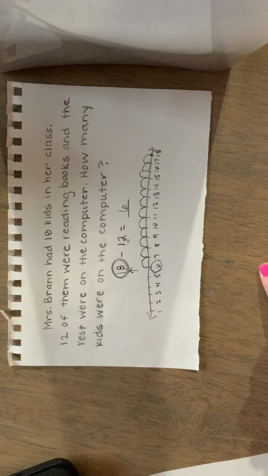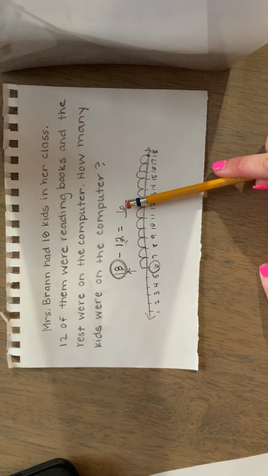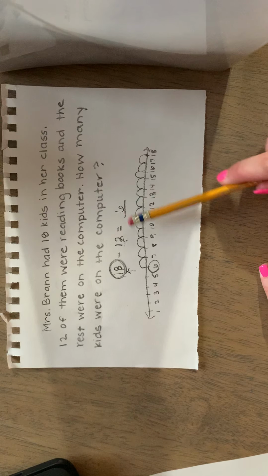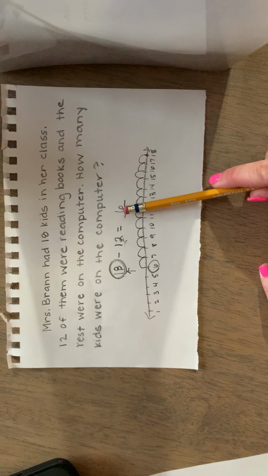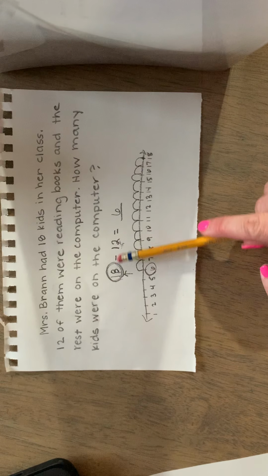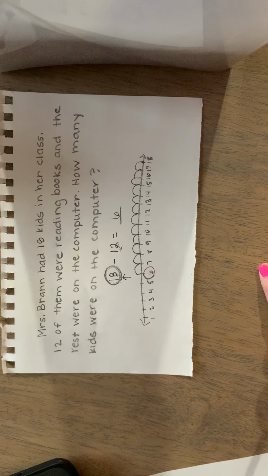Now, some of your problems today may not have the answer you're looking for right here. Some of them, what you're going to be figuring out might be in a different part of the problem, kind of like how a couple weeks ago we were practicing with missing add-ins, okay? So that might be a little trickier for some of you.